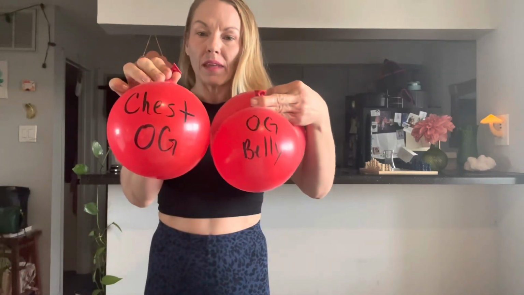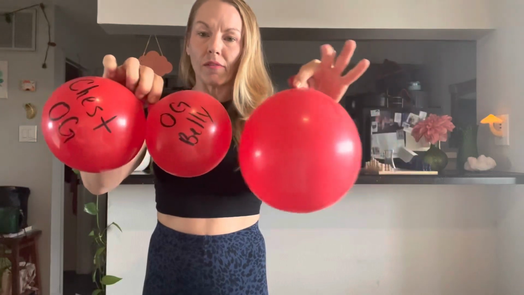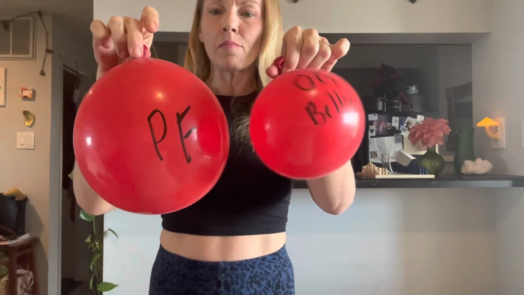So now we can compare the differences between a typical chest breath, belly breath, and a pelvic floor breath. And so here is the difference in the pelvic floor breathing and typical belly breath.